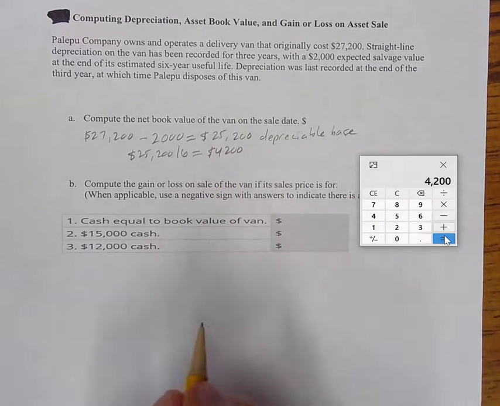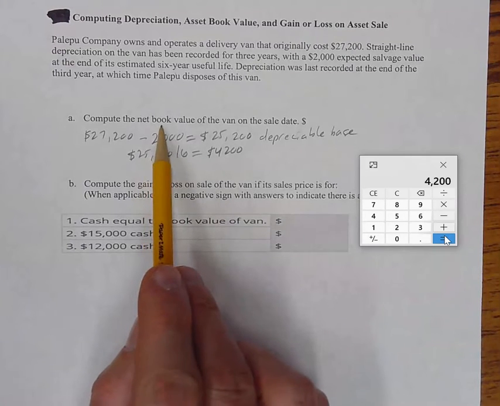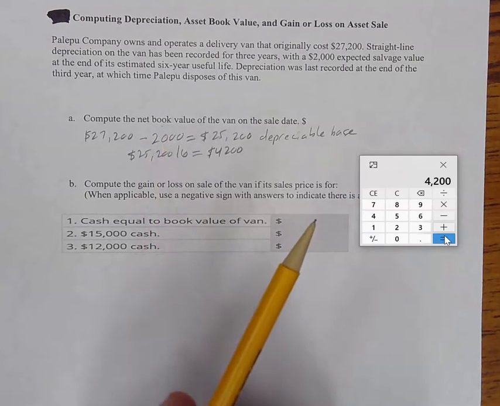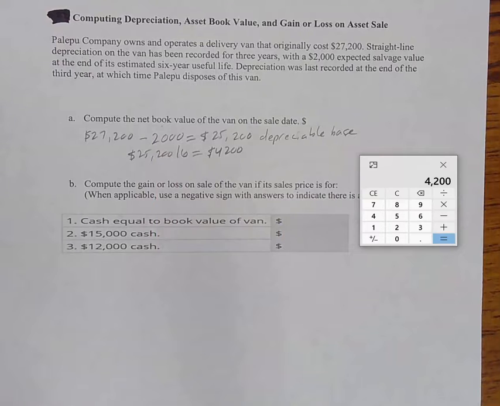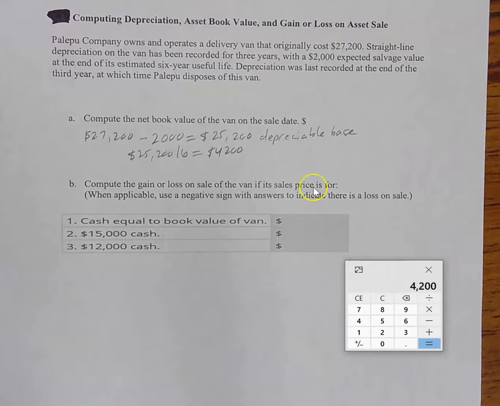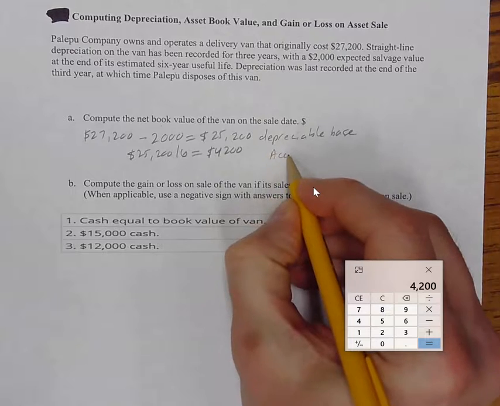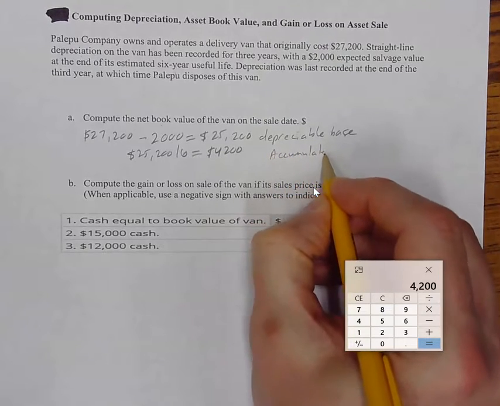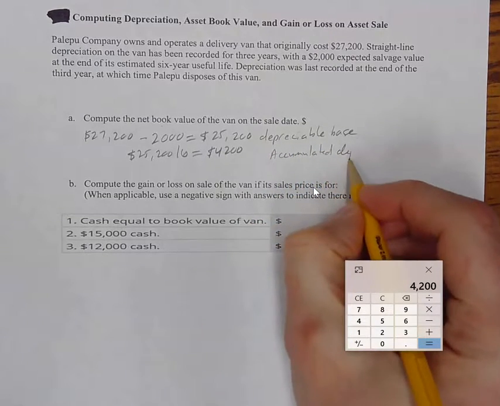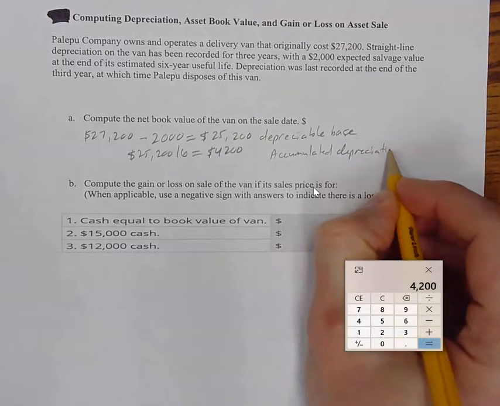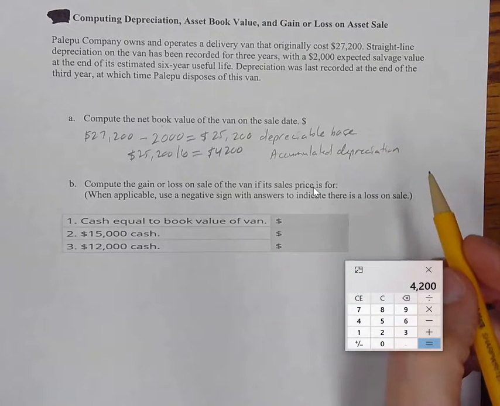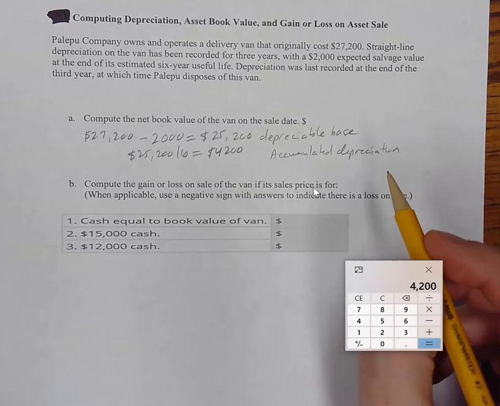But remember that depreciation expense is an income statement item. And to get book value, we have to consider something called accumulated depreciation. Accumulated depreciation is the sum of all depreciation expense.